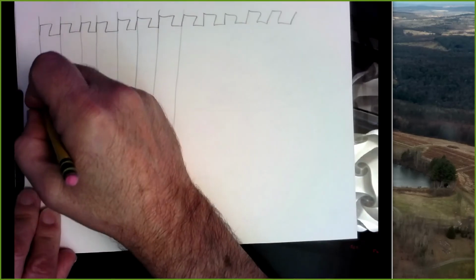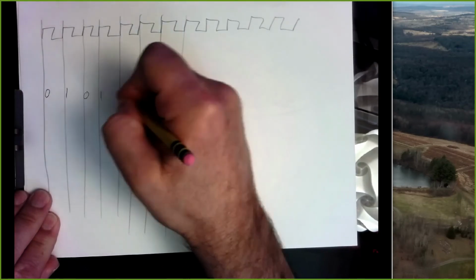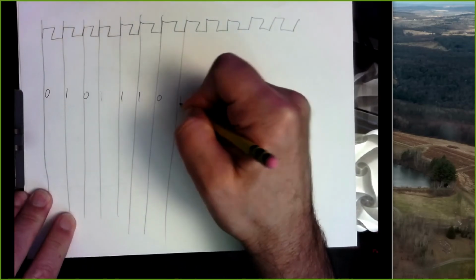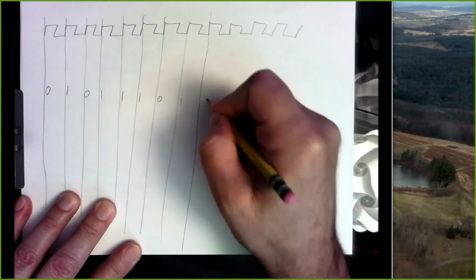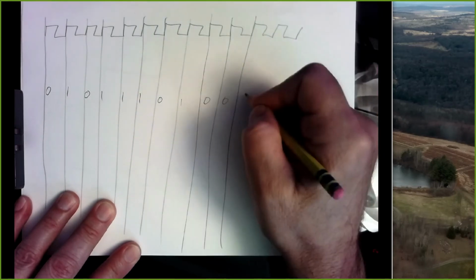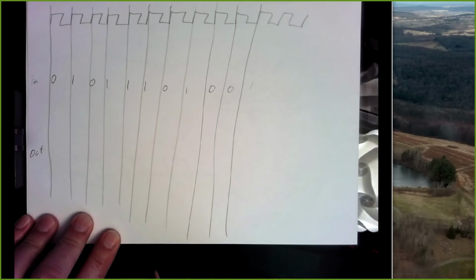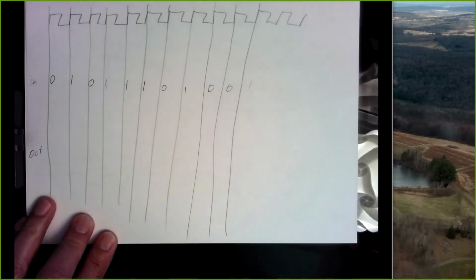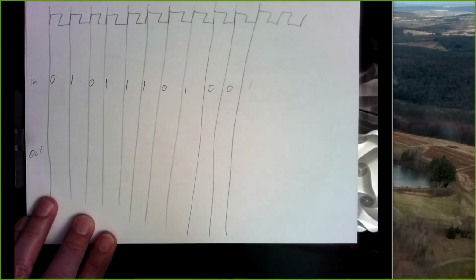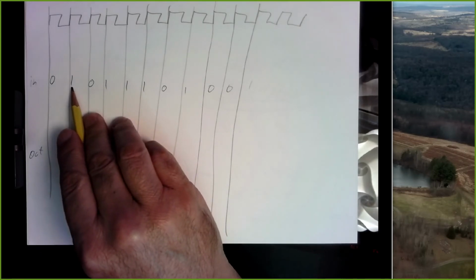So let's say at this point we saw an input of 0, and here we saw a 1 and a 0 and a 1 and a 1 and a 1 and a 0 and a 1 and a 0 and a 0 and a 1. All right, we have to get this thing started, but assume it's been running for a while, and suppose we've seen nothing but zeros so far, and now we're starting to see 1s. At this point, over the last 16 events, we've seen a single 1.